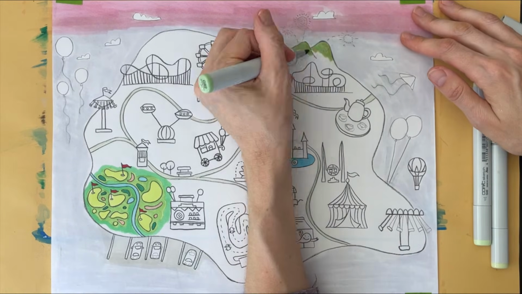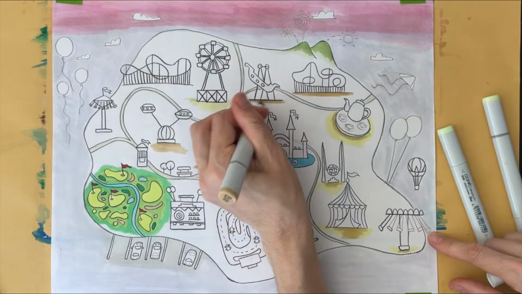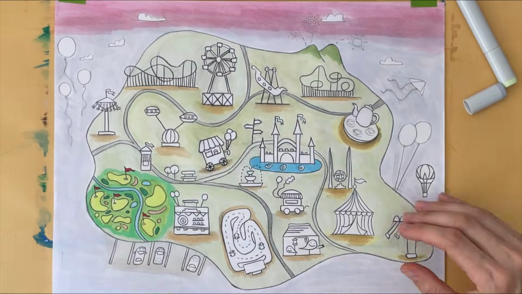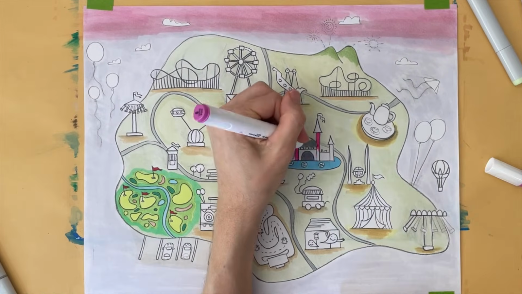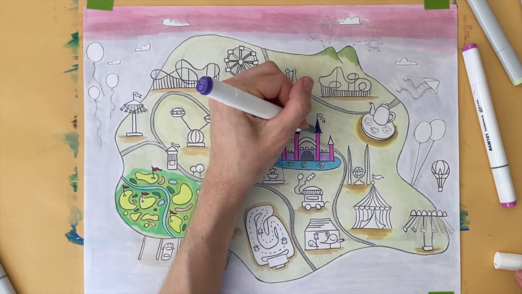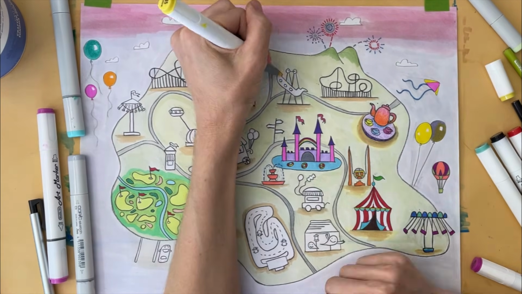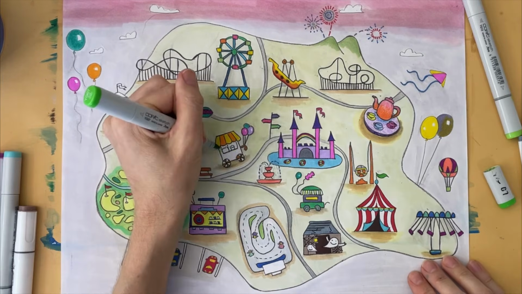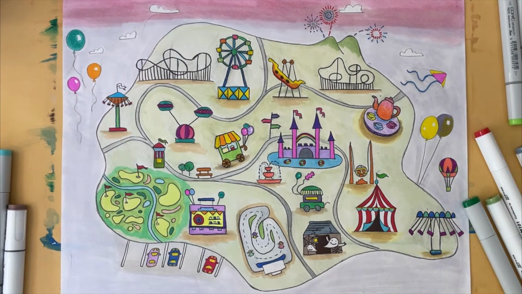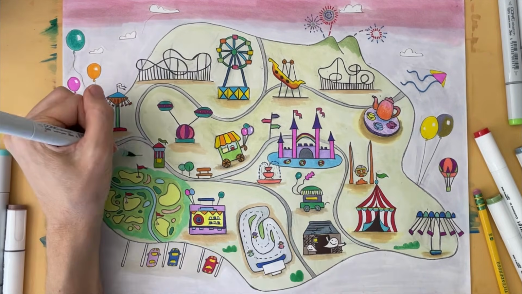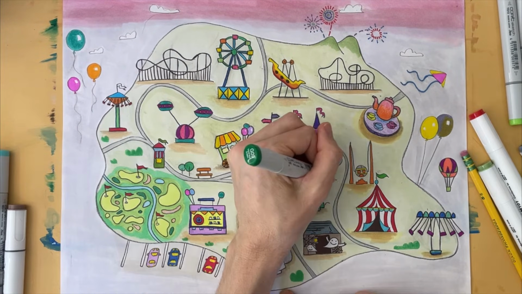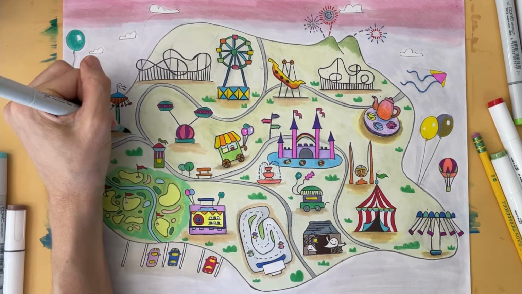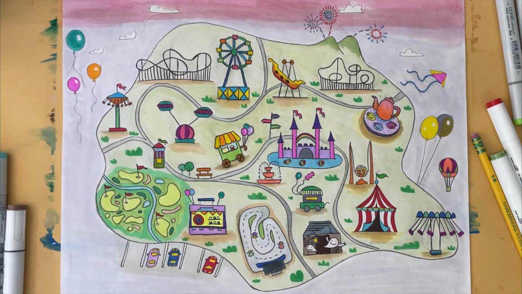I'm filling in the background of the park using a variety of green and brown colors. I'm using gray color on the path. I'm using super bright colors on my castle and rides. Again, just have fun and enjoy using whatever colors you like. I love that I use such a light green color in the background because now when I go back and add these little dark green shrubs, they really pop out and look cool.